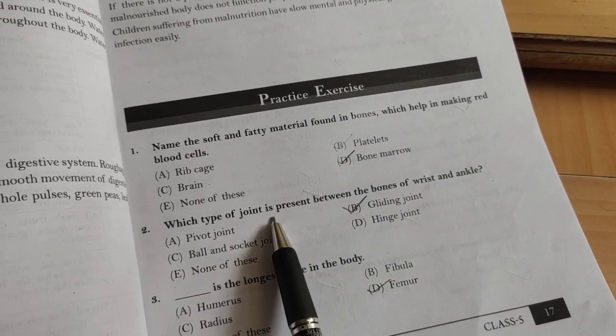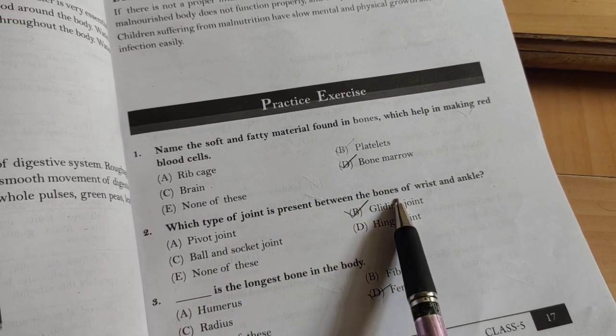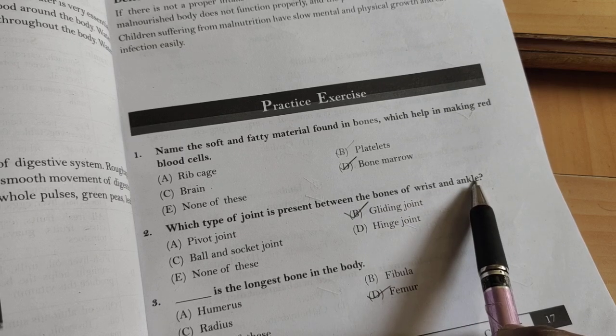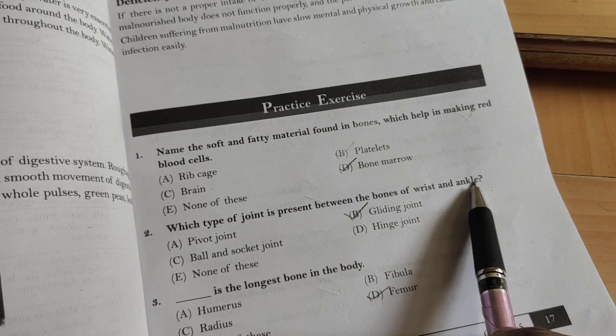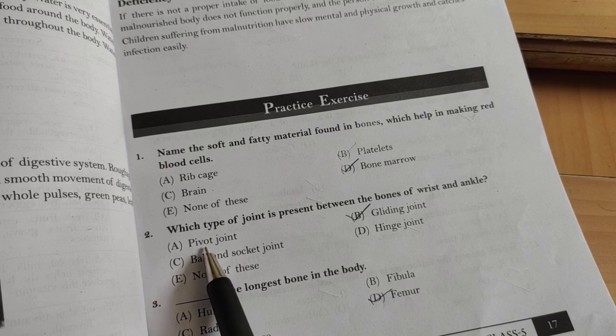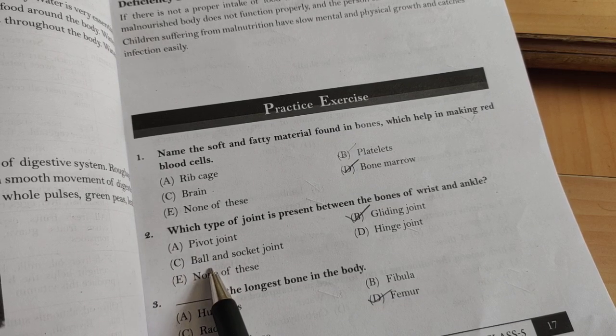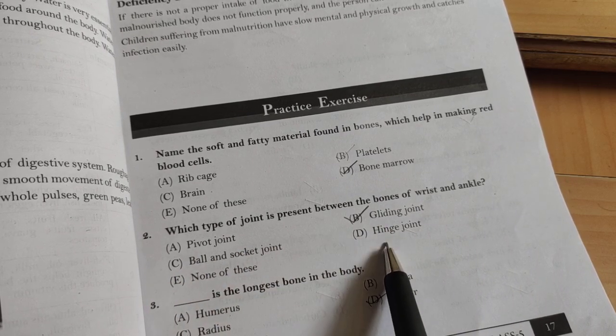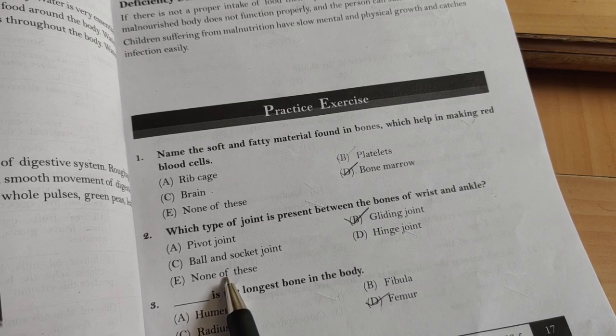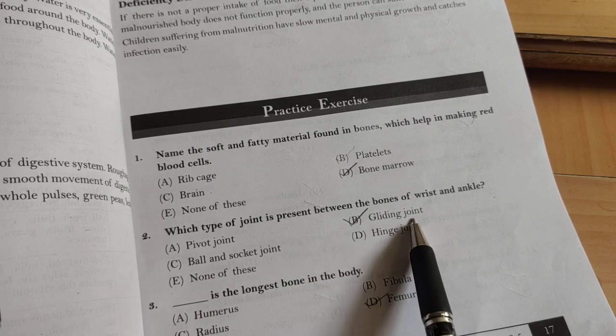Which type of joint is present between the bones of wrist and ankle? Is it pivot joint, ball and socket joint, gliding joint, hinge joint, or none of this? The answer is gliding joint.